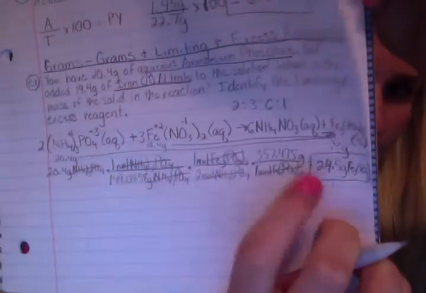Like that. Okay, now that we have the ammonium phosphate to the Fe3(PO4)2, the solid, now we have to go from the iron 2 nitrate to the solid. Okay, so write down what we know.